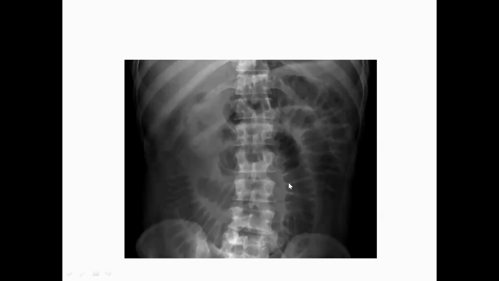Here, if you look at the mucosal folds of the small bowel, or what we call valvulae conniventes, they are complete mucosal folds, completely crossing the bowel wall. So these are the features of the valvulae conniventes and the dilated small bowel. It's more than 3 centimeters, and another feature is that it is centrally located. With these three features, I identify these as small bowel.